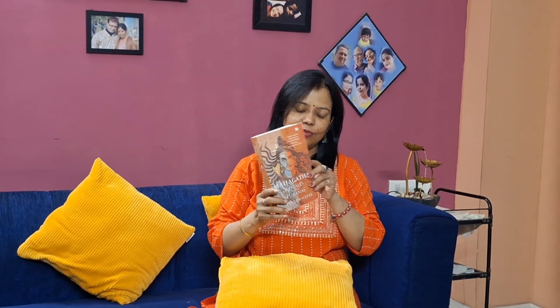So that is how my Lord, our Lord Shiva, emerged. This is through the eyes of Satyarth Nayak, the author of this amazing book, Mahagatha, 100 Tales from the Puranas. That is Purans rather. So you can just go through this book. This is amazing. This is my new time pass.